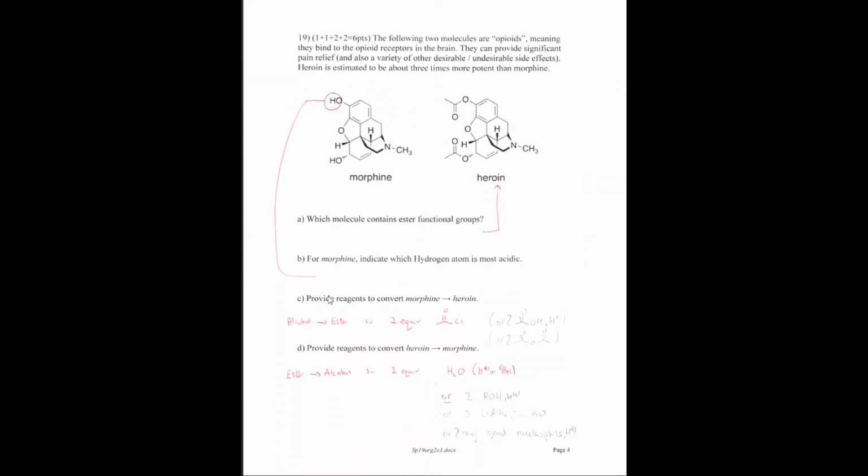Next question, again relating to functional groups. Two relatively popular molecules. Here we have the ester linkages that are characteristic of heroin. Morphine is really just the alcohol version of the same basic structure. So which hydrogen is most acidic?